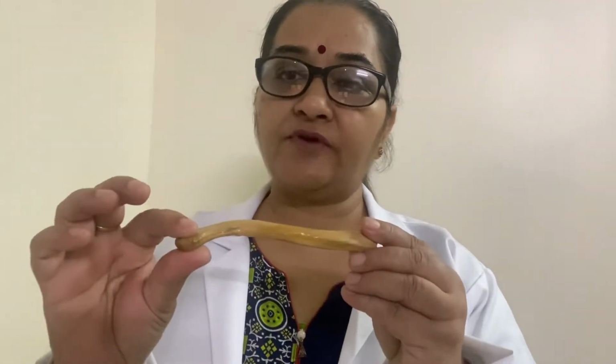The second point is the ends. This end, which is quadrilateral, is going to articulate with the sternum and it should face medially, and this flattened end, flattened from above downward, should be placed laterally. So this bone is of which side? It is of the right side.